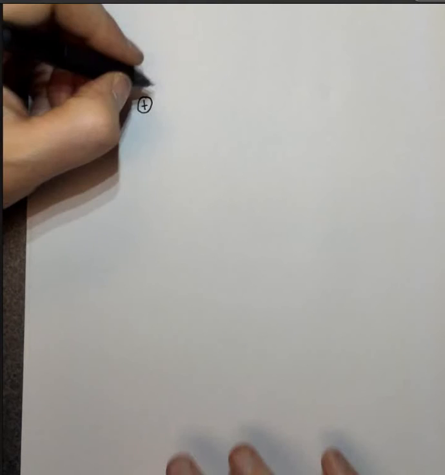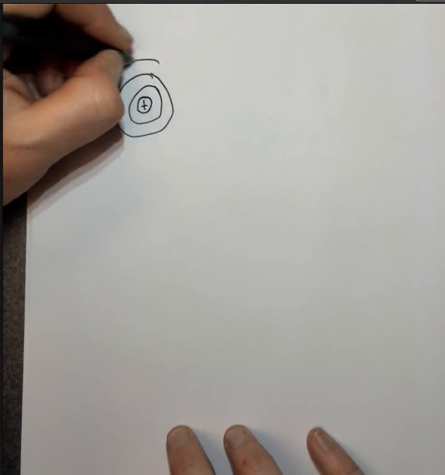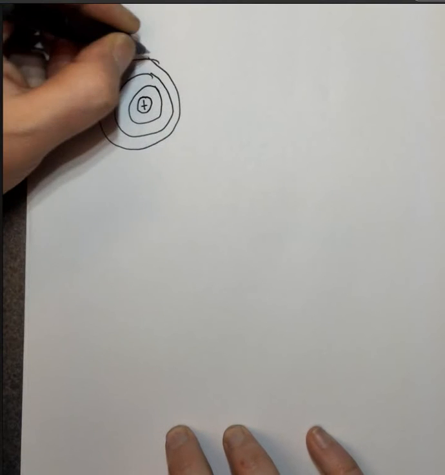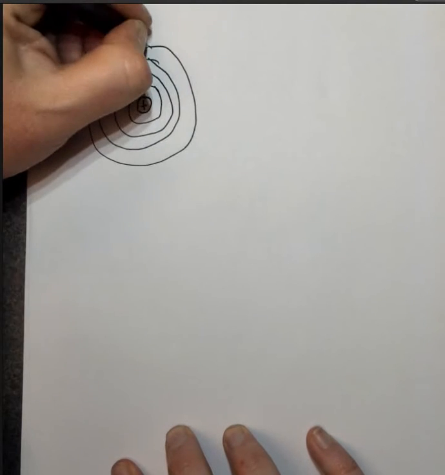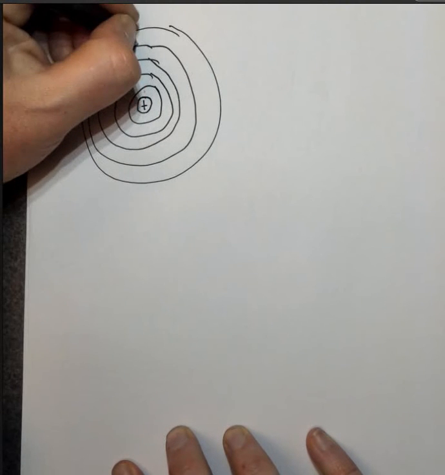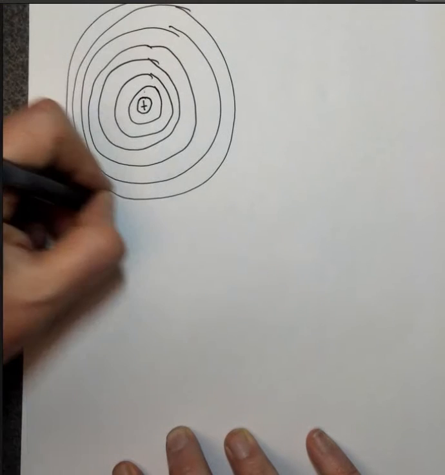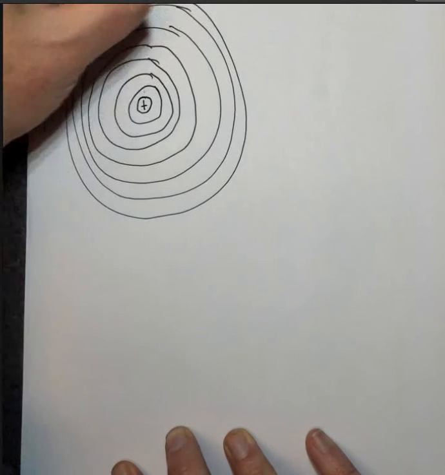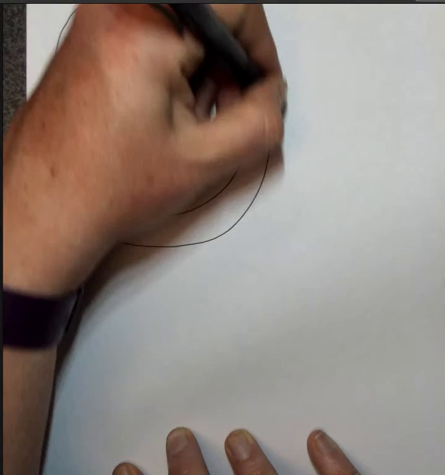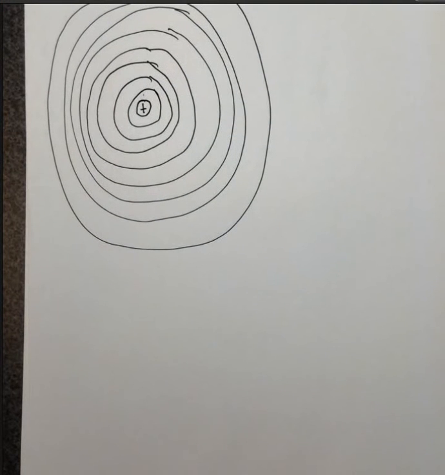And surrounding it are 8 different rings. 1, 2, 3, 4, 5, 6, 7, 8. That is some nice art I've got right there, isn't it? I could tell you're impressed.